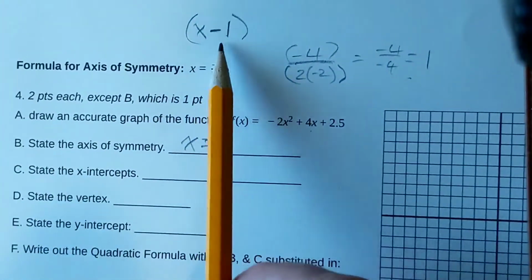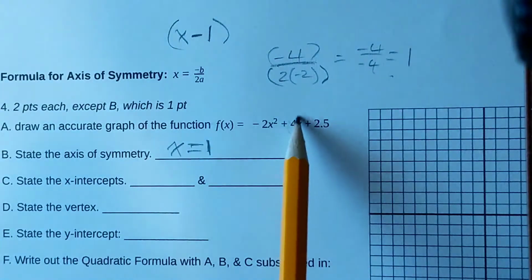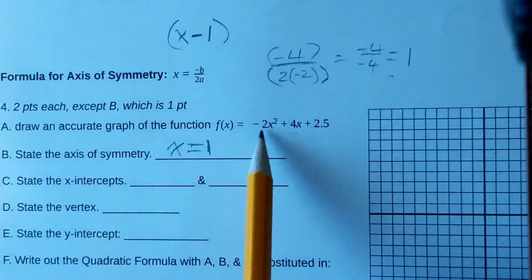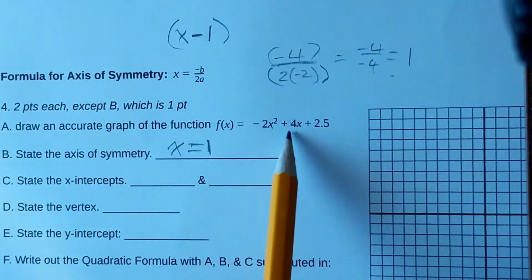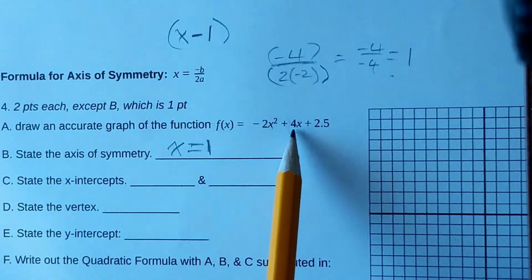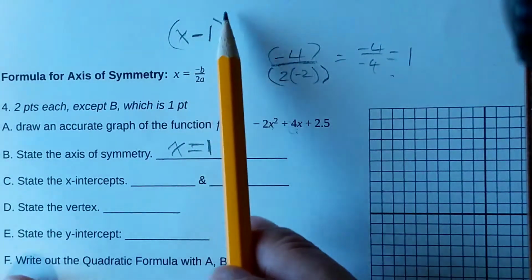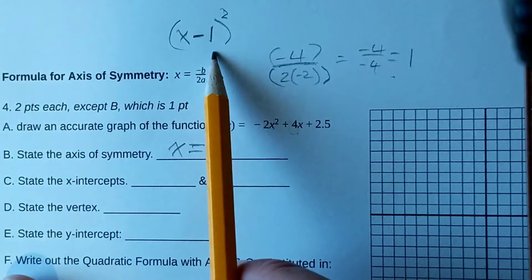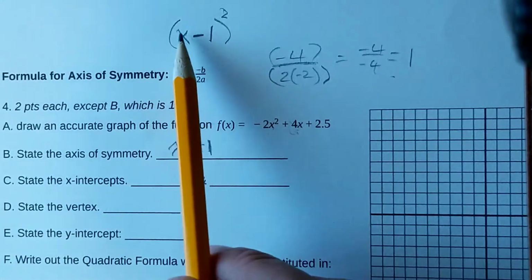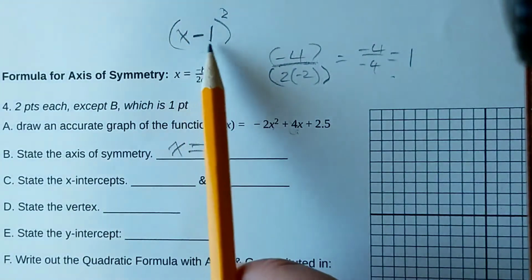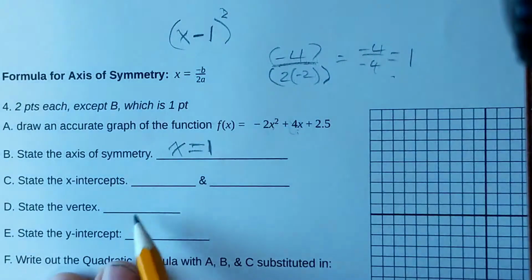Well, I'm off the screen again. So take these 4x strips, pack it up into negative 2 squares. Oh, this is why we don't do this. We just use the formula. But if you do it, you get b divided by 2a is negative 1. That's the edge of the square. And what number will make this square the smallest, i.e. the vertex? A positive 1. So the opposite of that number is where the axis of symmetry is. There it is. Okay. So let's find the vertex then.